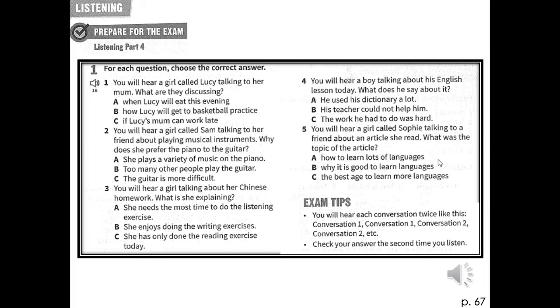B, why it is good to learn languages. Or C, the best age to learn more languages.